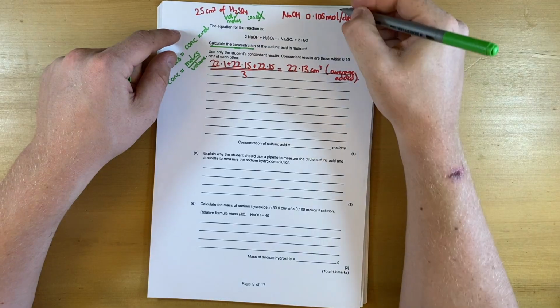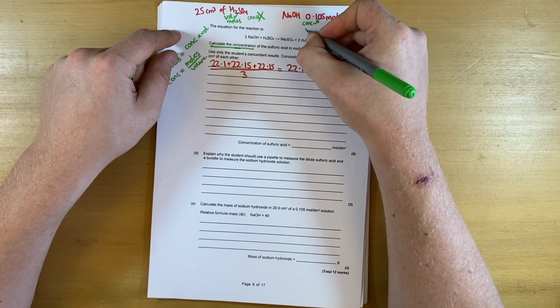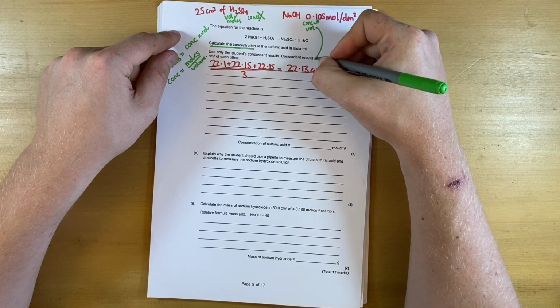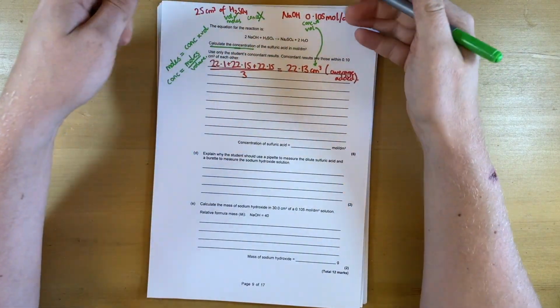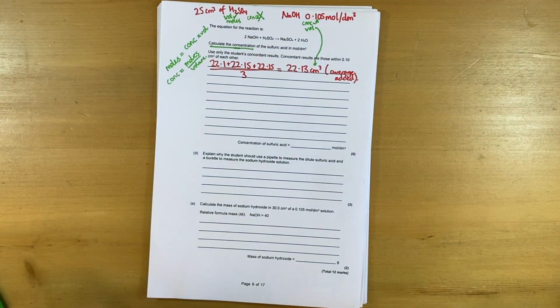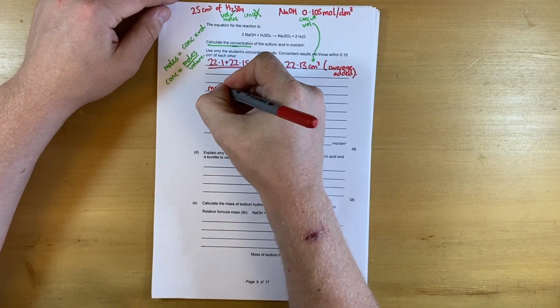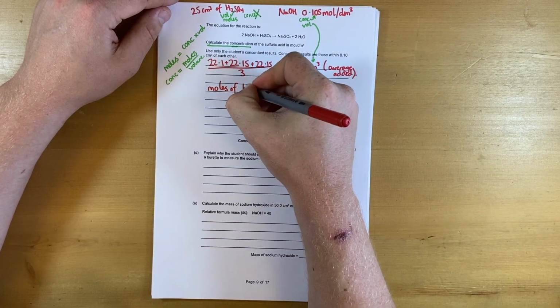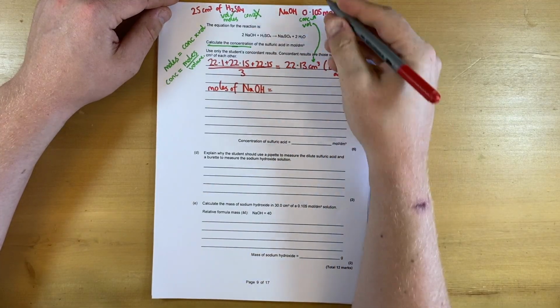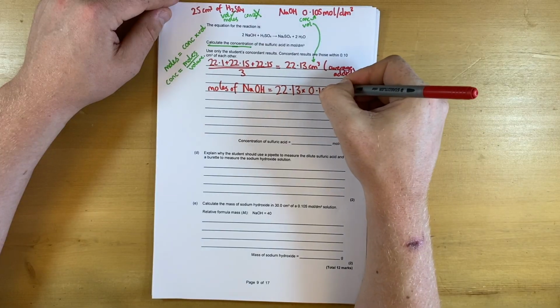If I look at sodium hydroxide, well, I know the concentration. That's what that is. And I know the volume. That's what that is. So together, we can work out the moles. So let's do that. Let's look at how many moles we have got of NaOH. So moles of NaOH is going to be 22.13 times 0.105.